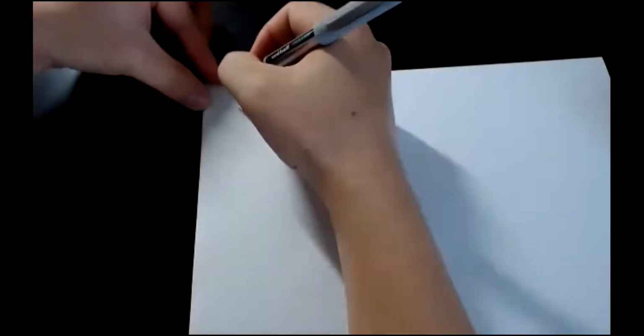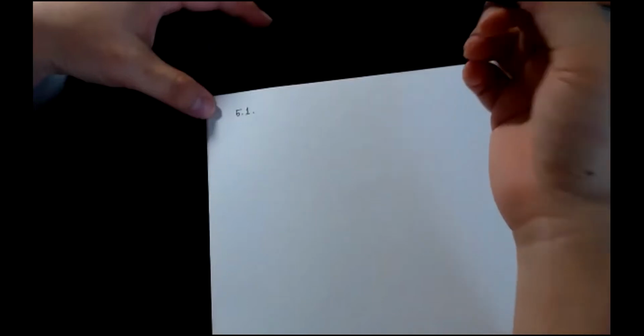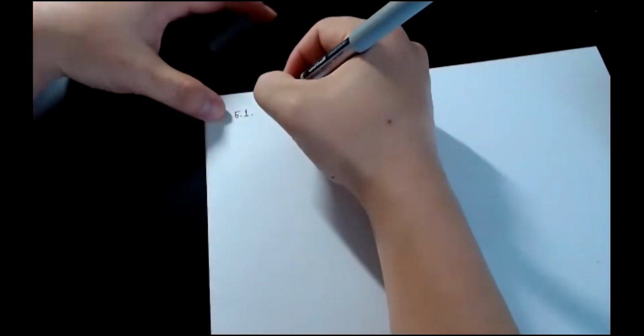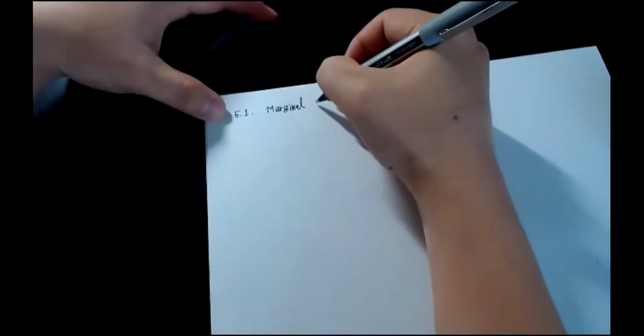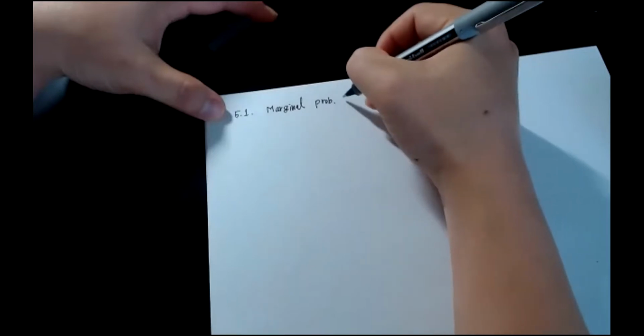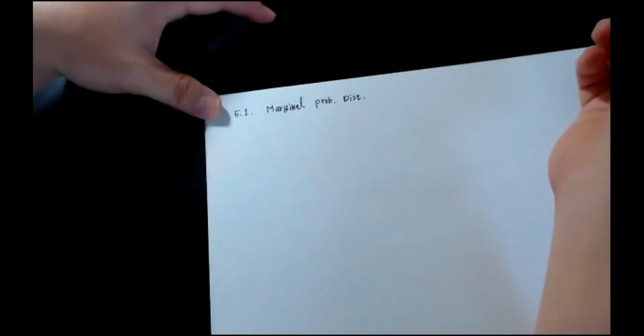All right, so 5.1. We are learning joint PDF, or joint probability distribution, right? So now we're going to study marginal probability distribution. What is this? That's under the assumption that we deal with multiple random variable distributions.